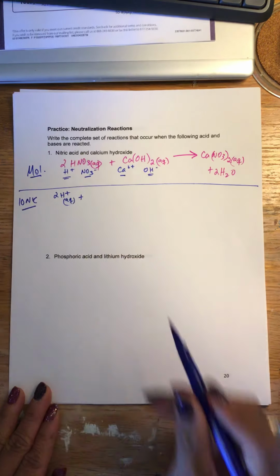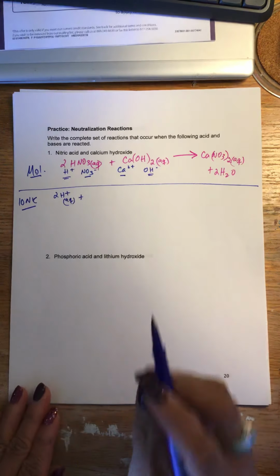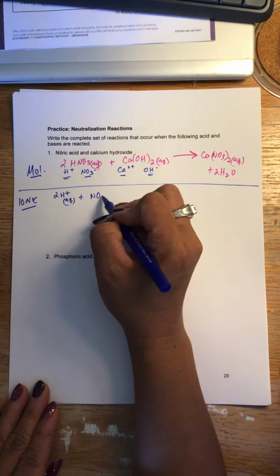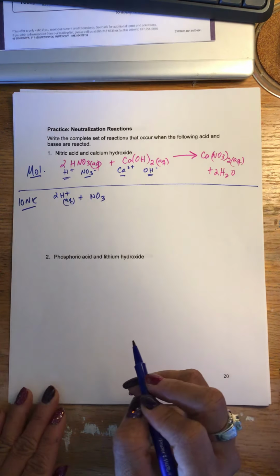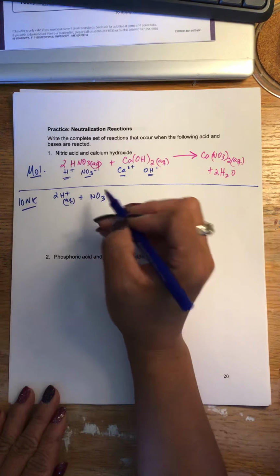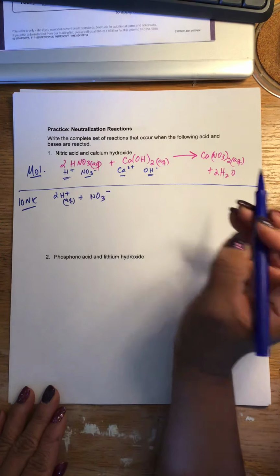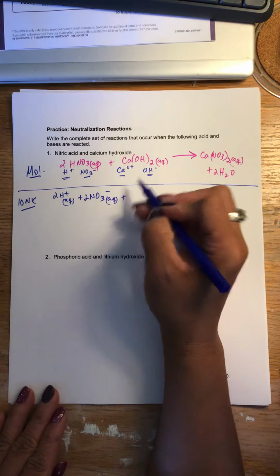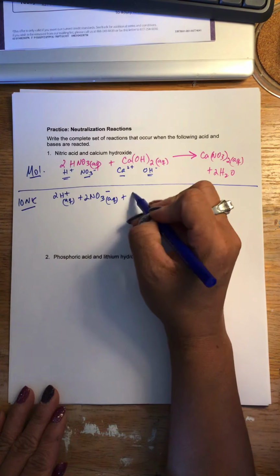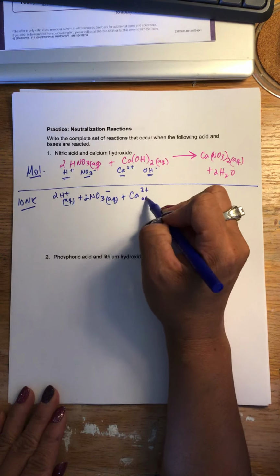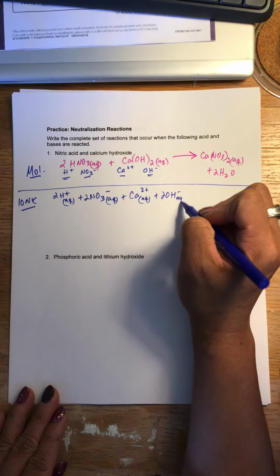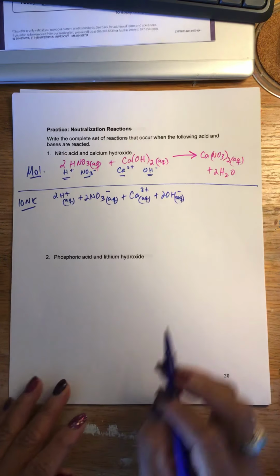And nitrate is NO3 negative, and you also have 2 nitrate from our equation here. You have 1 calcium and 2 hydroxide, all aqueous.